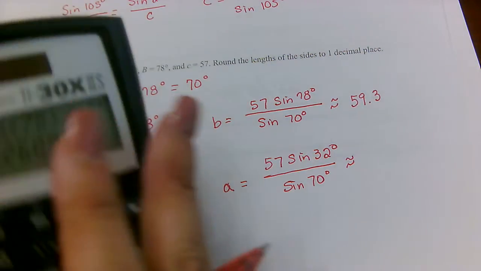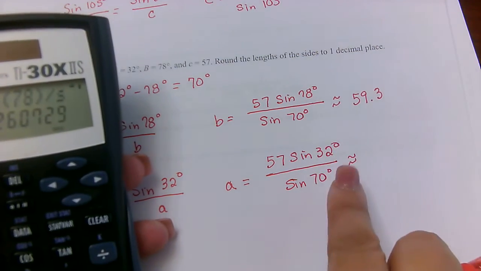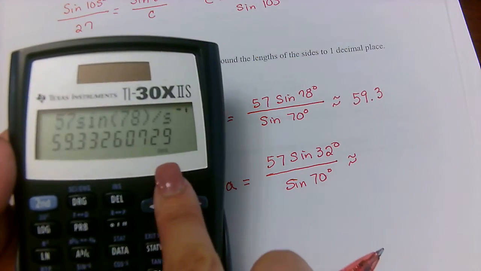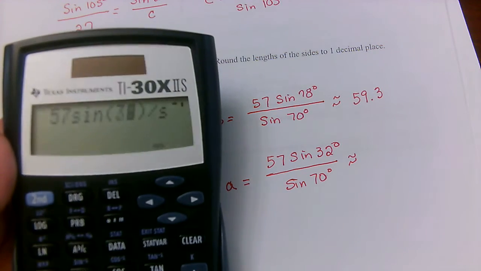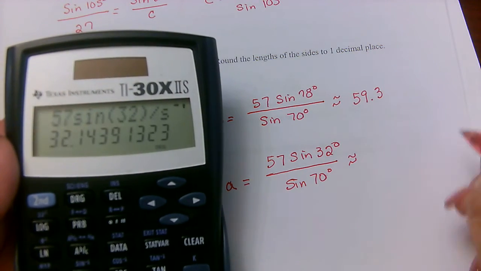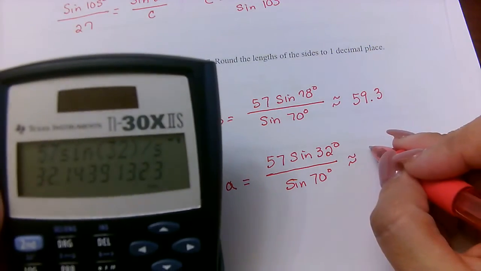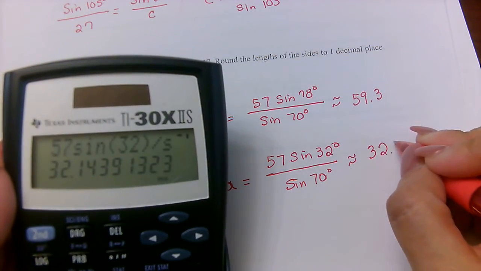I'm going to plug this in, and the only thing that changes from these two is my degrees, so I'm going to go up and change my degrees to 32. And a would be approximately 32.1.